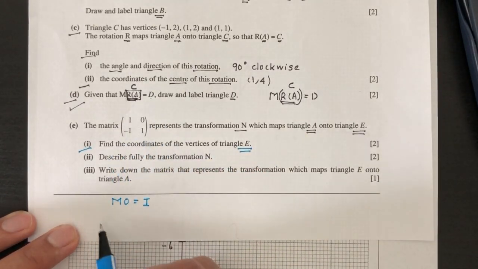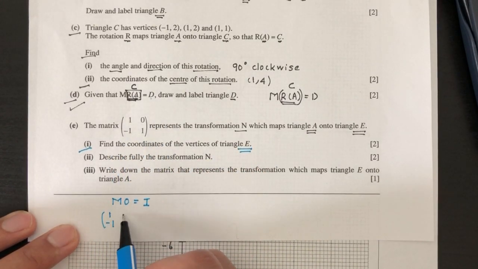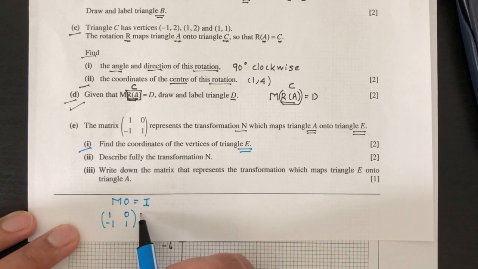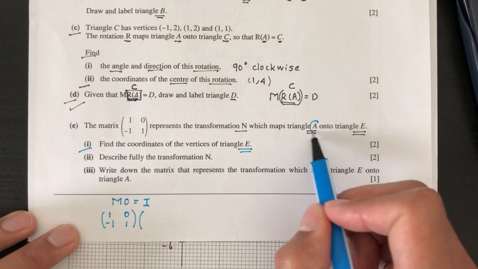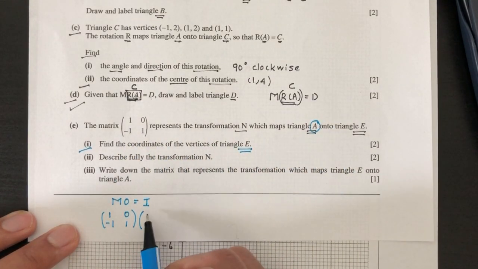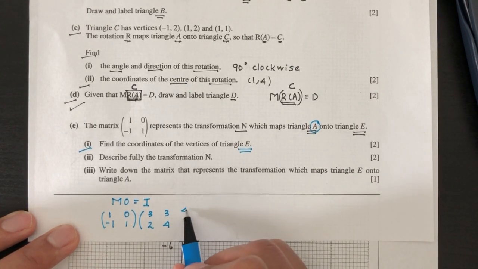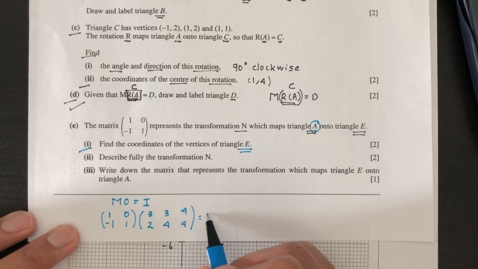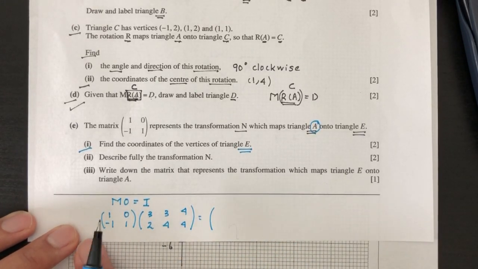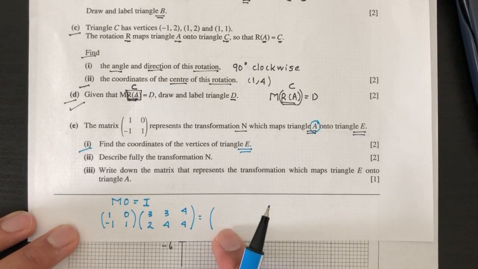The matrix we know already, which is (1, -1; 0, 1). Now the object is your triangle A. You know the points already, they have been given to you: (3, 2), (3, 4), and (4, 4). So we just have to evaluate this to find the image.